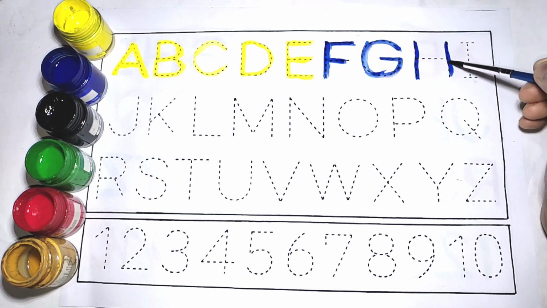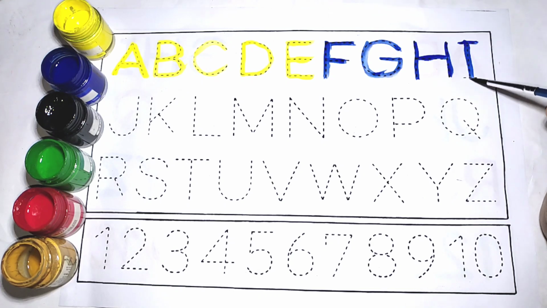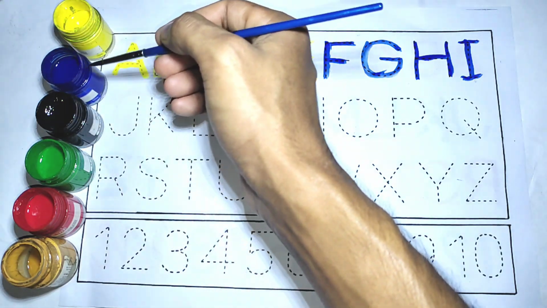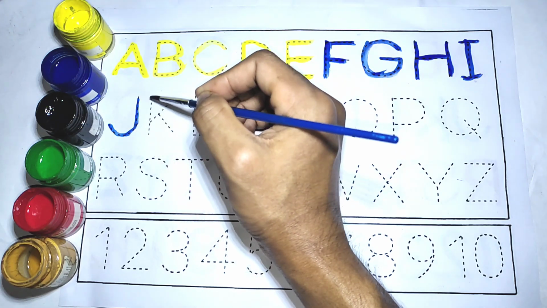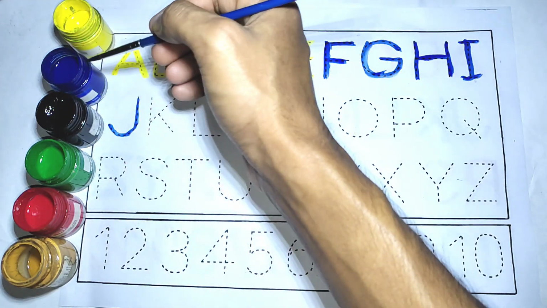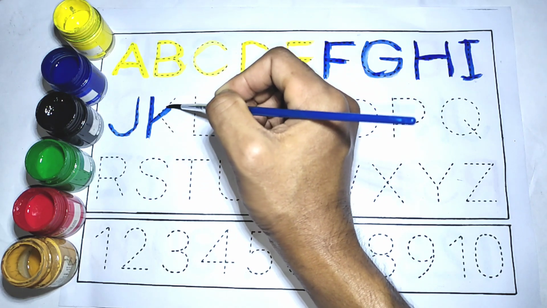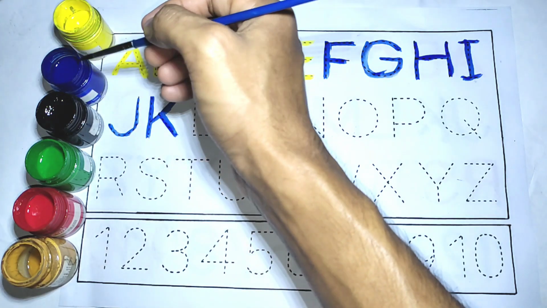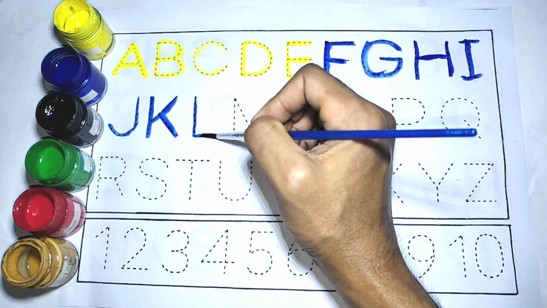And now we draw H. The next one is I. Now we draw J. And the next one is K. Blue color. K for kite. The next one is L. L for lemon.